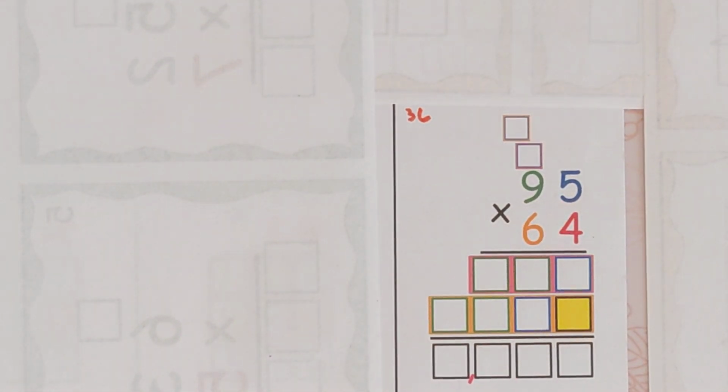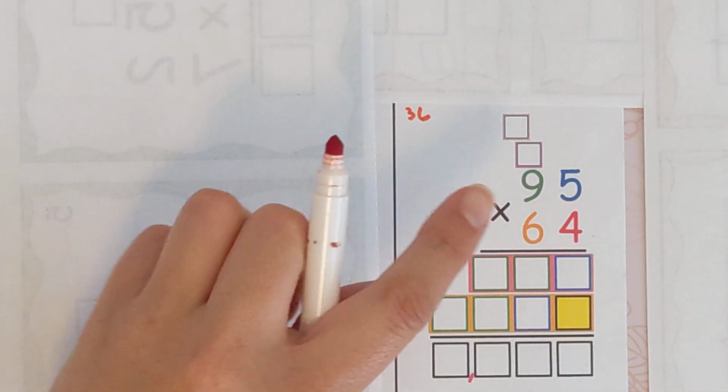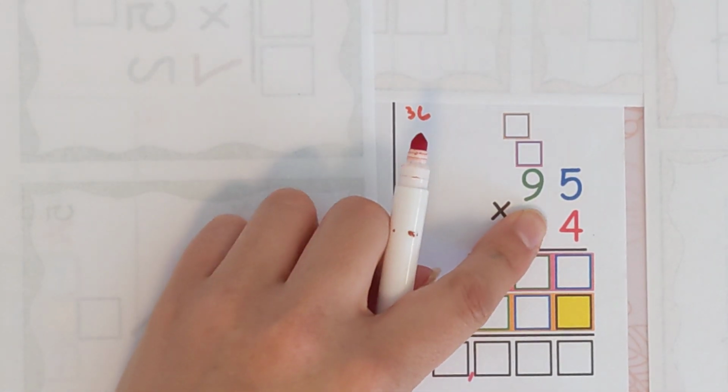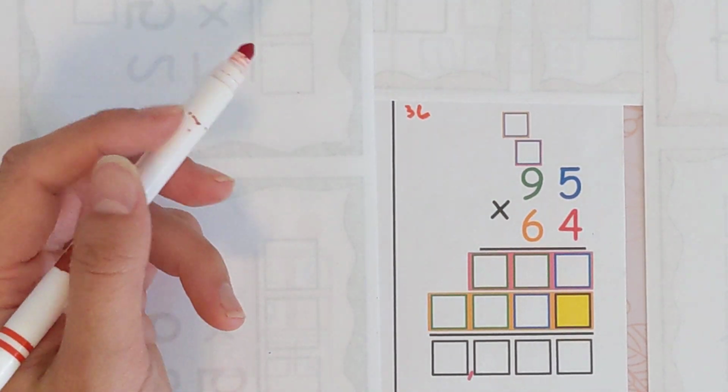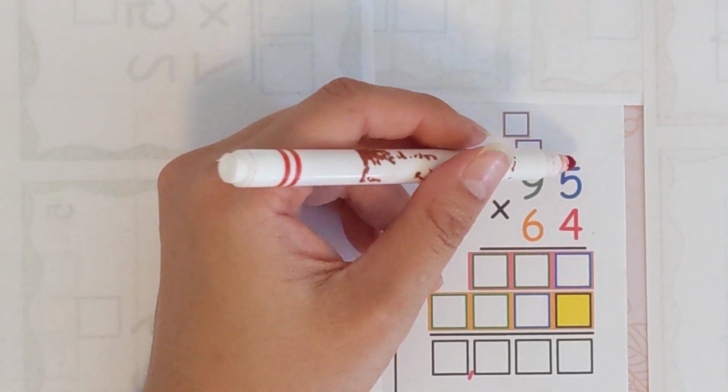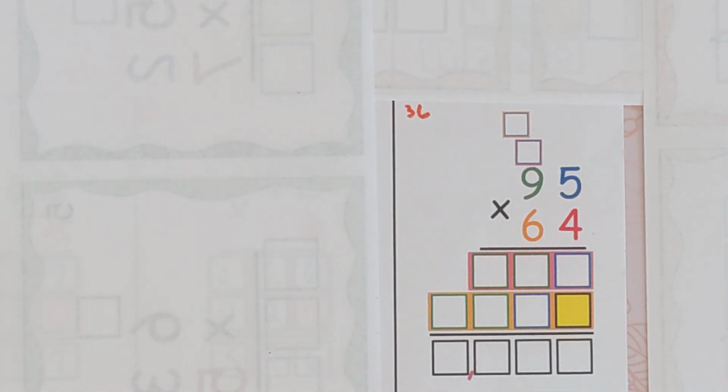Hello, we are doing the standard algorithm 95 times 64. Forget about the 6, we're just going to worry about the 4, and we'll do 95 times 4, and then we'll do our second row. So we're going to go right to left, 4 times 5, and then 4 times 9.